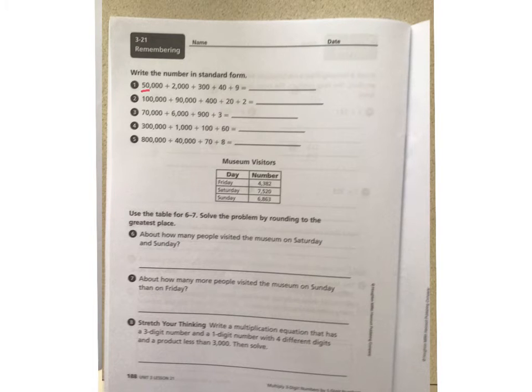So I have a number in the 10,000s, right? So I'm going to put my 5 in my 10,000 spot. And then I have 2 thousands, okay? And then after the thousands, I always put my comma. Then I have 3 hundreds. And then I have 4 tens. And then I have 9 ones. Perfect.